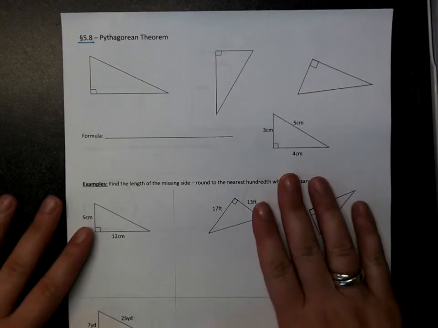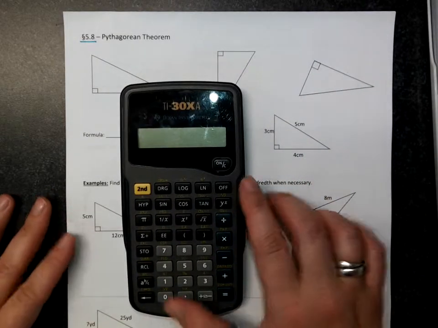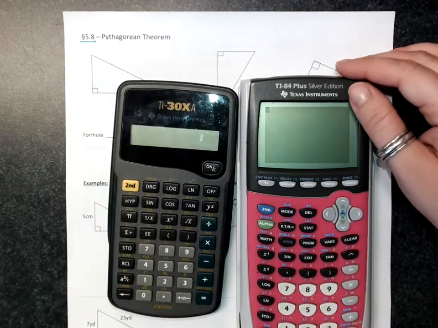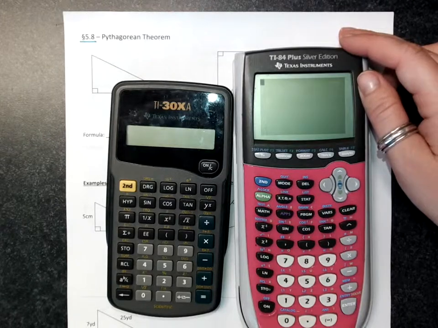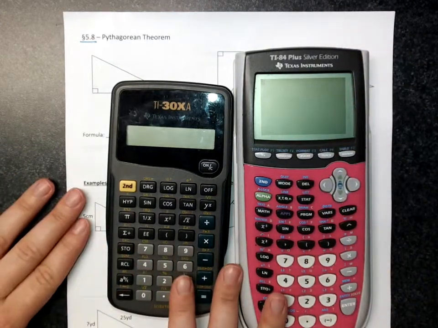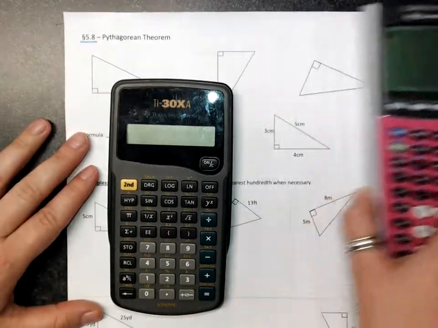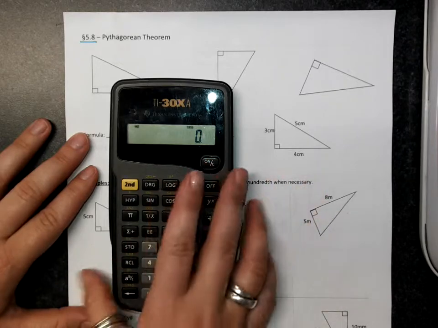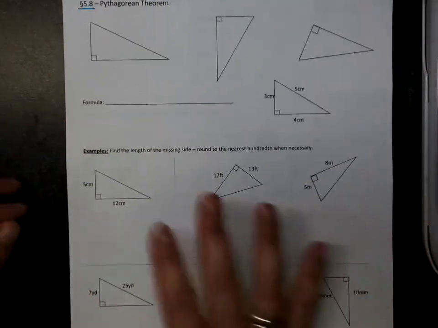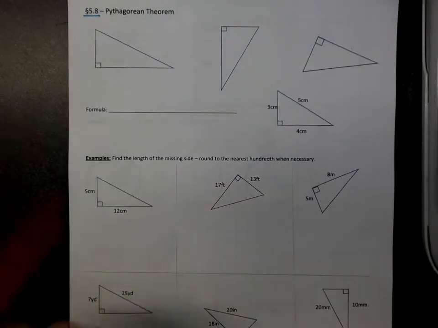For this particular section, you are permitted to use a calculator. You can use the simple TI-30, or if you purchased or have the bigger calculator, a TI-84 or a TI-83. On the final exam, you will be permitted to use the calculator from this section forward. Alright, so I'm going to try to use both to show you what it looks like, but either one does the same thing. Before we start, we need to learn how to label the parts of a triangle.